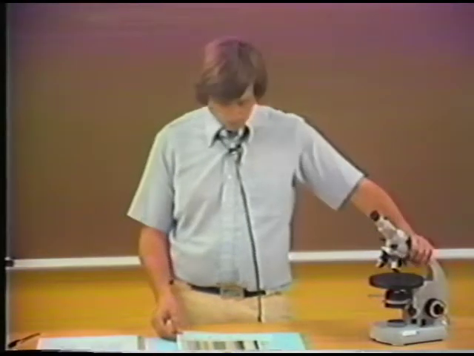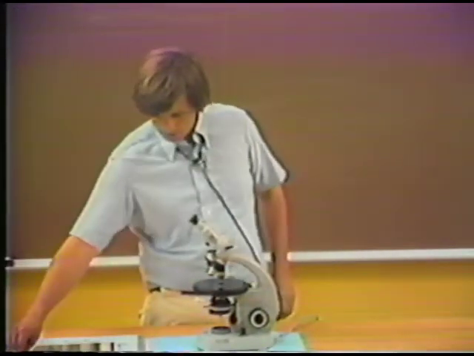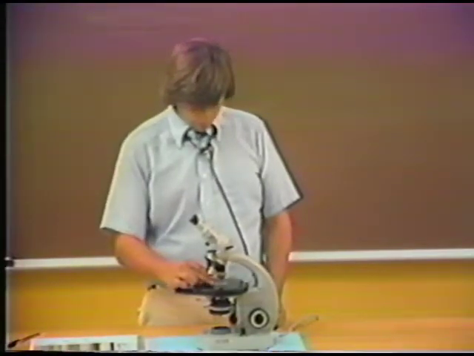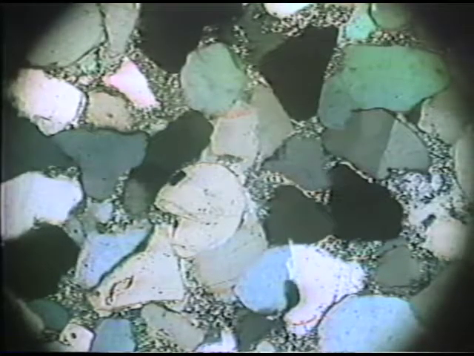So let me go back to the microscope now, and I'll place on the microscope stage a mount of an orthoquartzite sandstone. This is a sandstone seen in thin section, so that the thickness of the thin section is known to be on the order of 0.03 millimeters. And the rock is made up virtually entirely of quartz grains. And I'm looking at the mount now in crossed polarized light, and so we're looking at interference colors on these quartz. You can see them going to extinction every 90 degrees, each of these quartz grains.